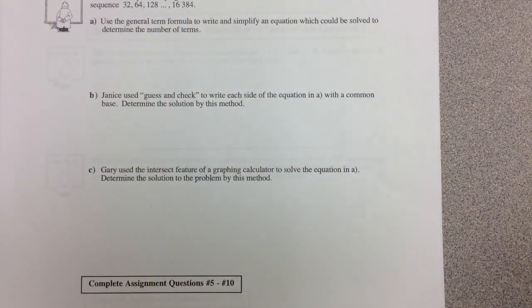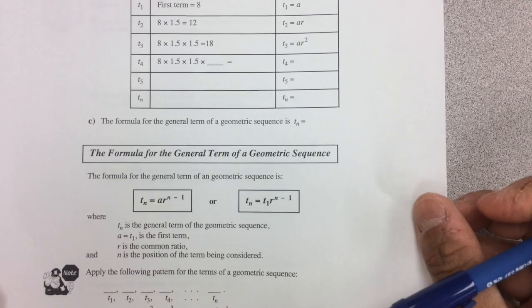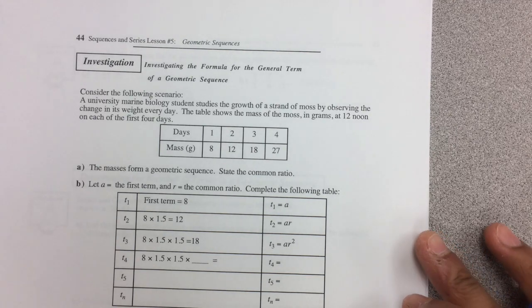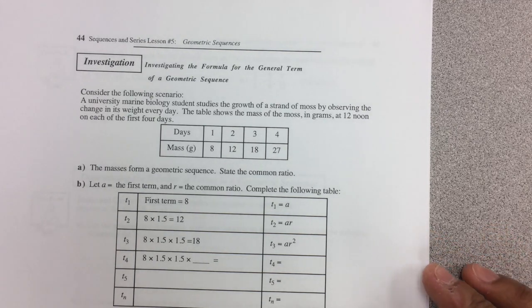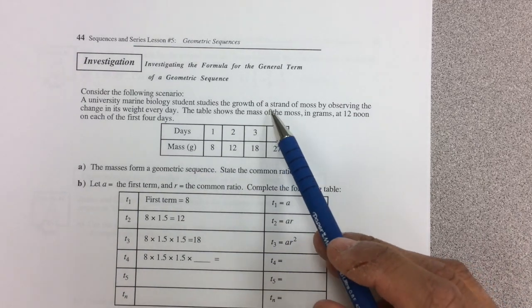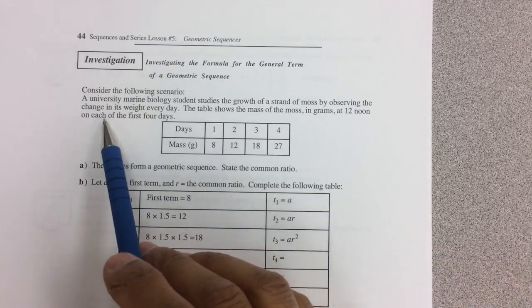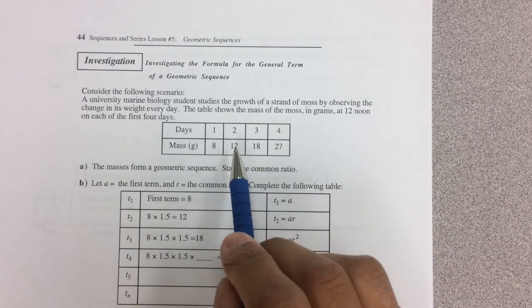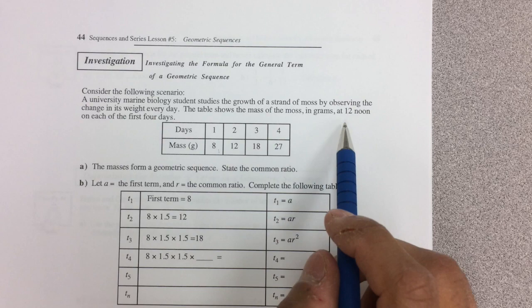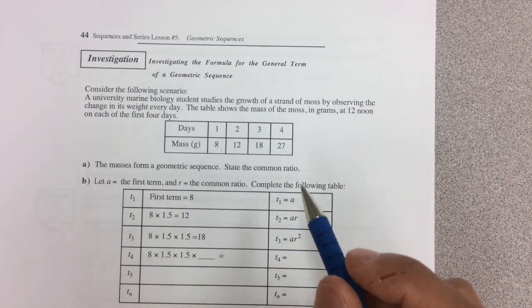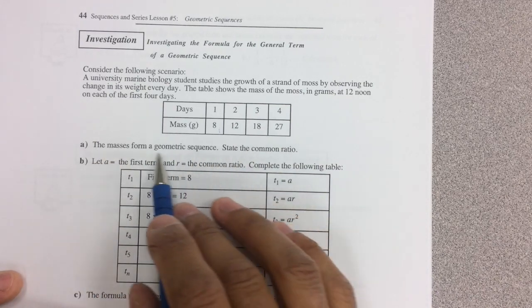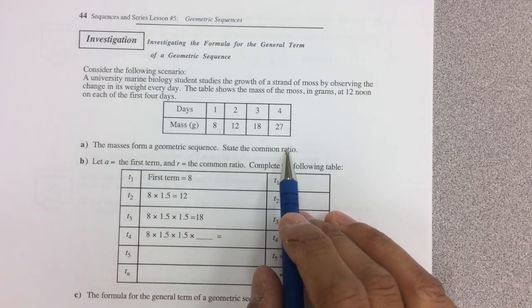All right, next we're working with a word problem. So in our investigation, consider the following. A university marine biologist, or marine biology student, studies the growth of a strand of moss by observing the change in its weight every day. And this table shows the mass of the moss in grams at 12 noon on each day for the first 4 days. So what they want us to do, the masses form a geometric sequence, state the common ratio.